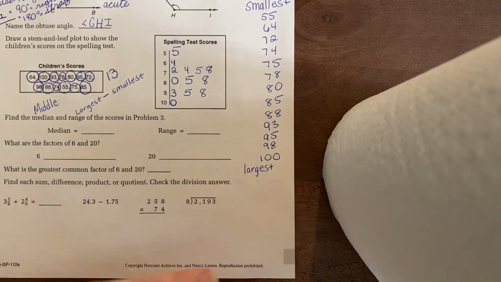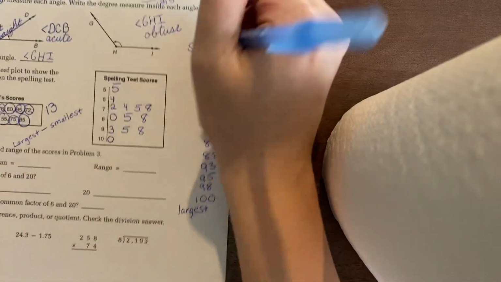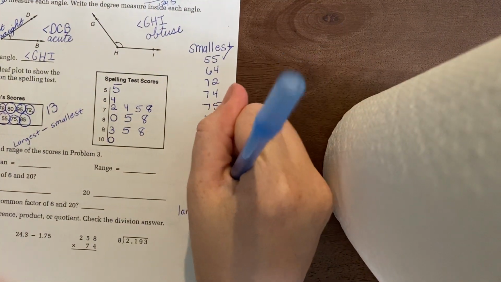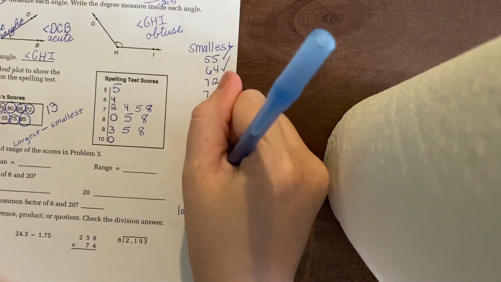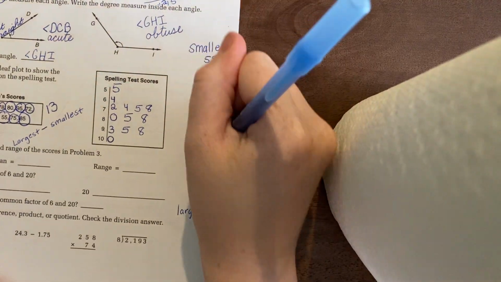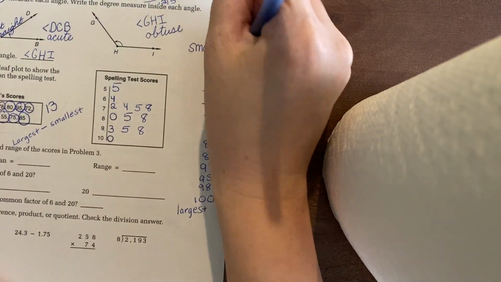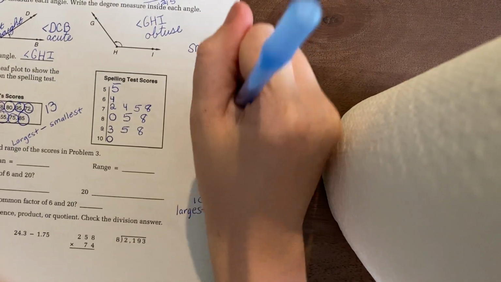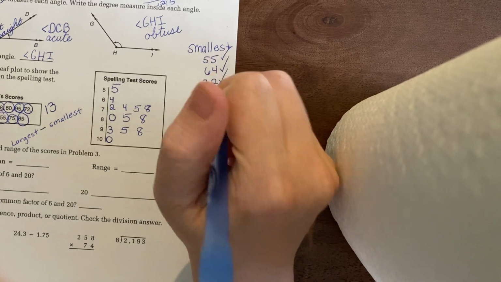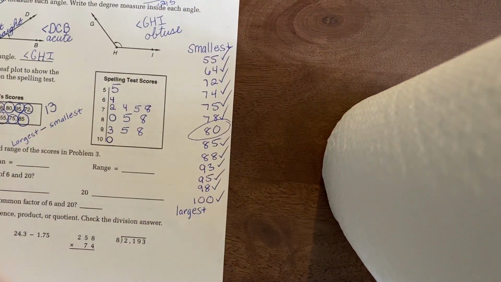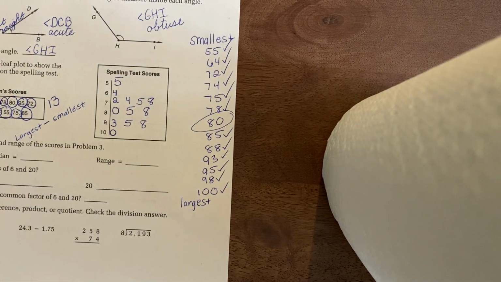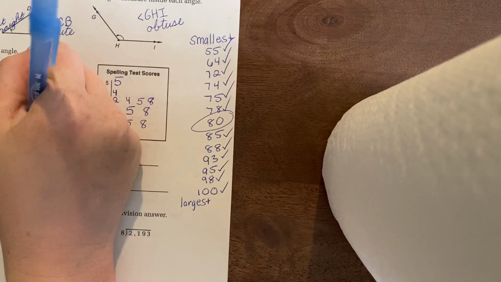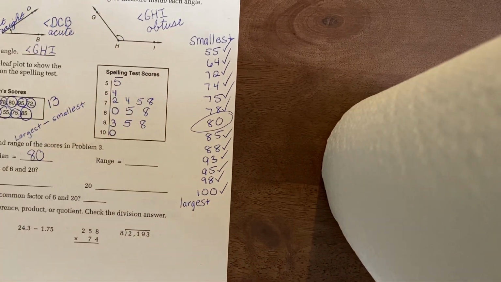When I'm finding the middle number, this is what I do. One from the smallest, one from the largest, one from the smallest, one from the largest, and so on, smallest, largest, smallest, largest. This one doesn't have a pair, it's all by itself. That must be my middle number, my median. So that means my median, my middle number, is 80.